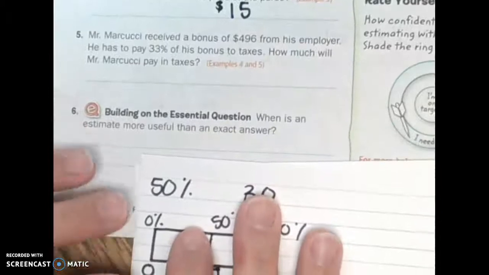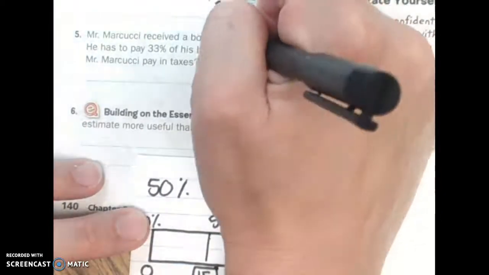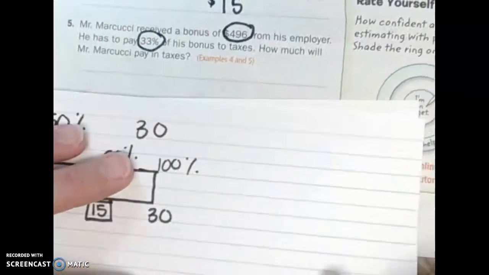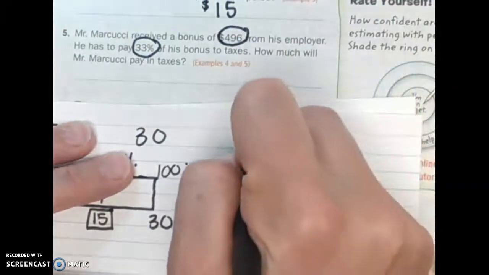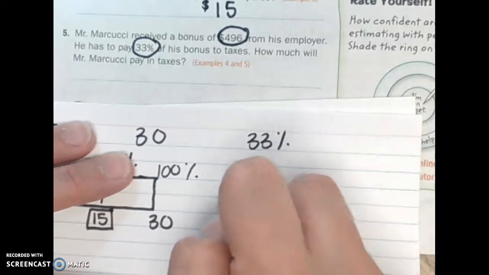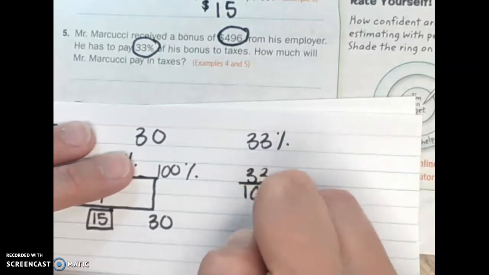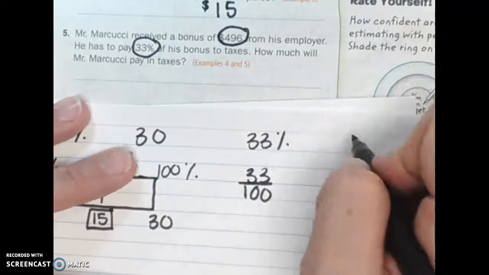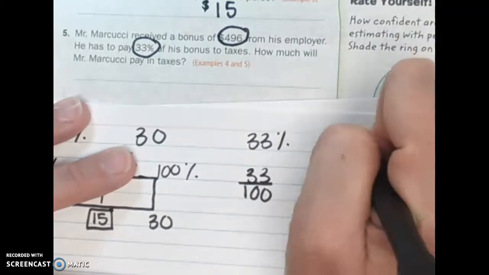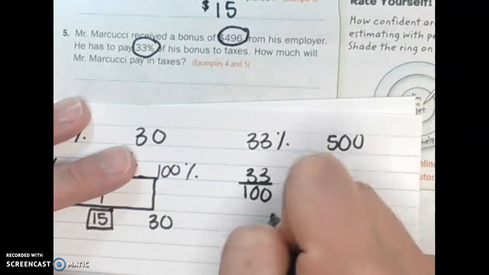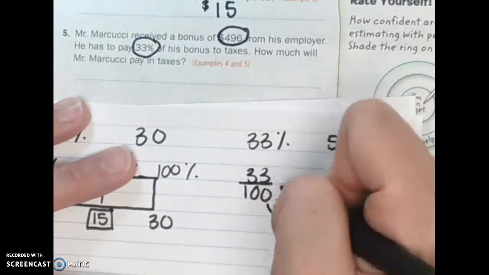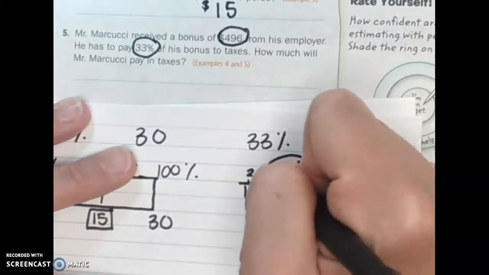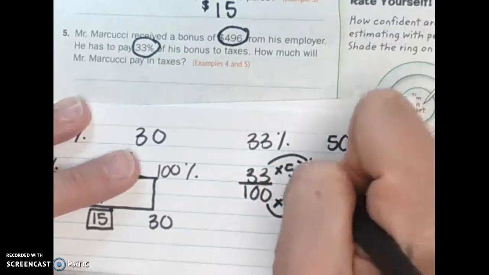And our last one, this guy, he received $496, and he has to pay 33% of his bonus to taxes. So $496. This one's a little different than the ones that we did. We're going to keep 33%, and we're going to write it as 33 over 100. And then we're going to change 496 into 500. So we're trying to see what we need to multiply 100 to get to 500, and that is a 5. So 100 times 5 is 500. Then 33 times 5 is what you need to do to find your answer.